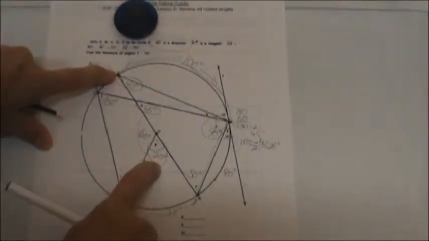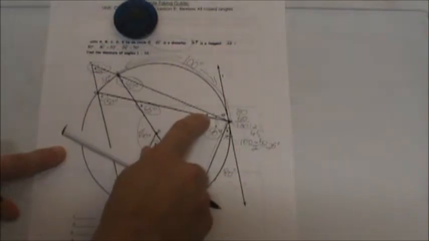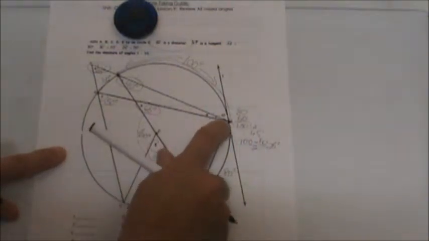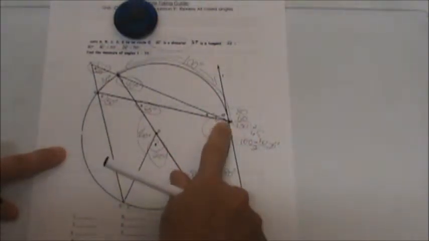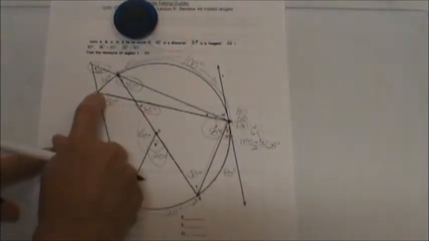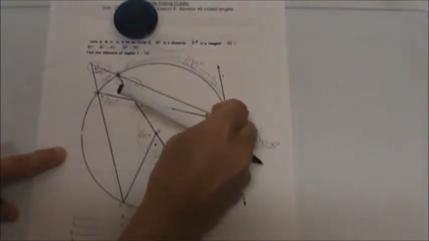We have angle 8. We're up to angle 9. Okay, here's angle 9. Notice 9 has a vertex at A. What are the sides? Let's see. From A it goes to D. From A it goes to E. So we need to know this arc. Well, they gave us that one. That's 50. So that's inscribed. It's half. So angle 9 is 25.